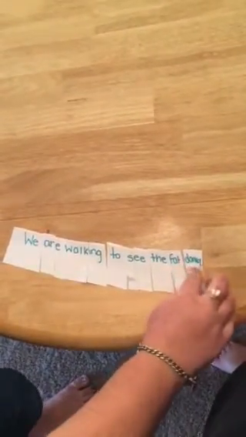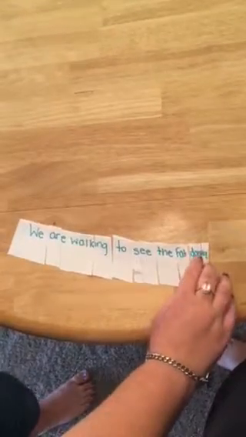fat donkey. And how did you know those two went together? We did the 2 syllables with our sentence strip earlier, and donk-e went together to make donkey.